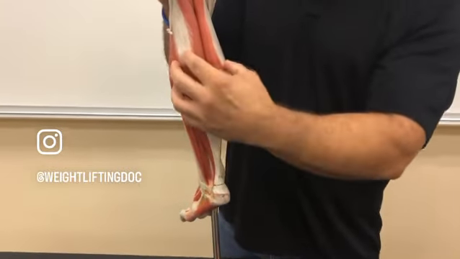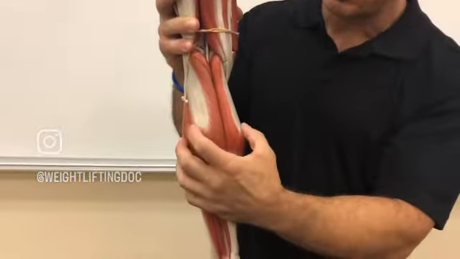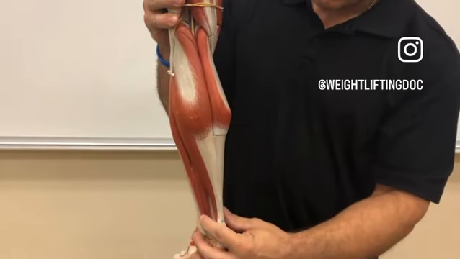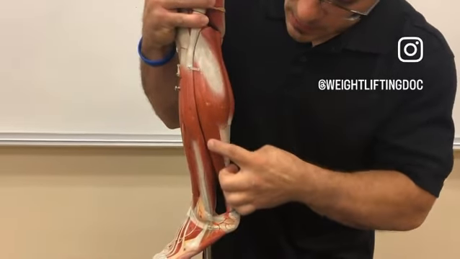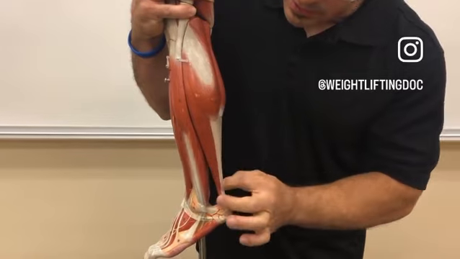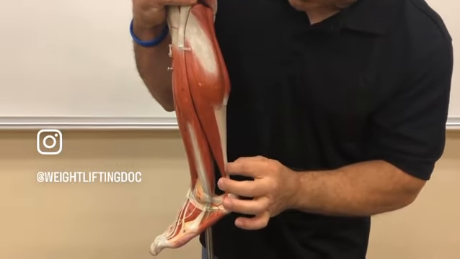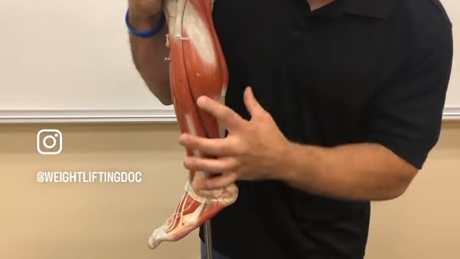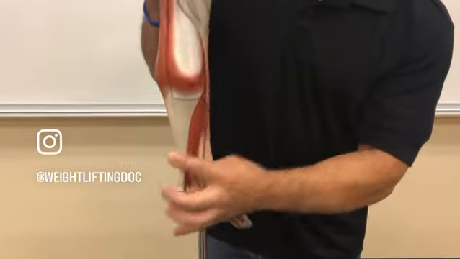If we look at the calf group, we have the gastrocnemius, or the two heads, okay? And then if we look from the side, you can see the muscle deep to that shares the tendon, the Achilles or calcaneal tendon, with the gastrocnemius is the soleus. And you can see it on this side as well.